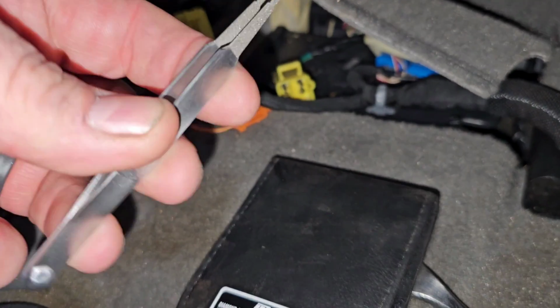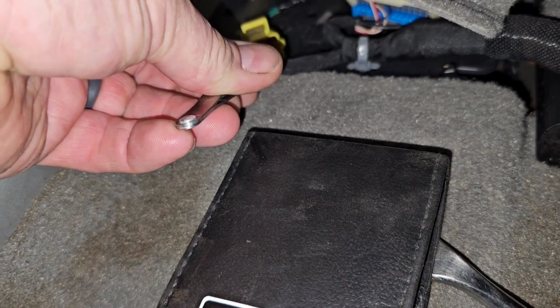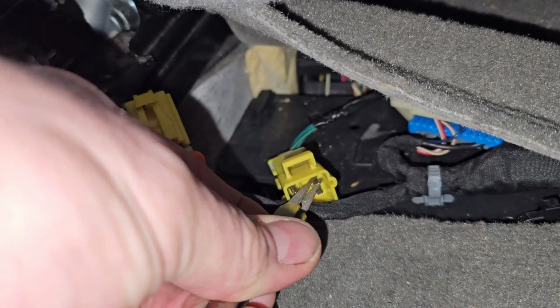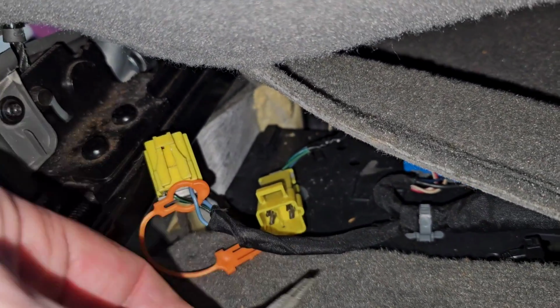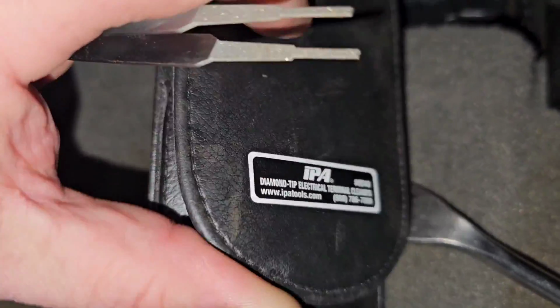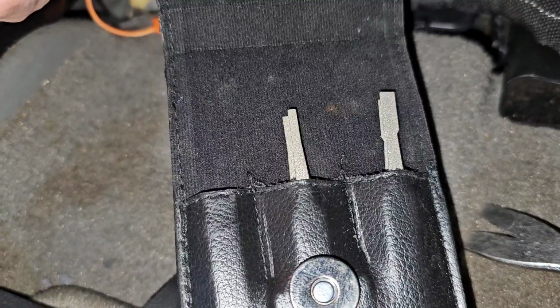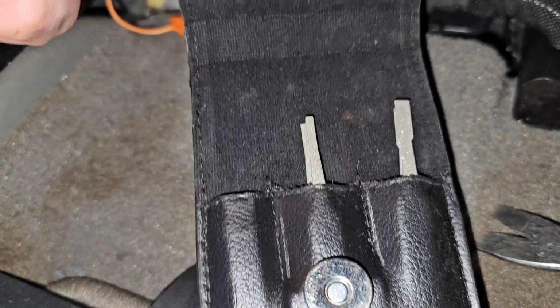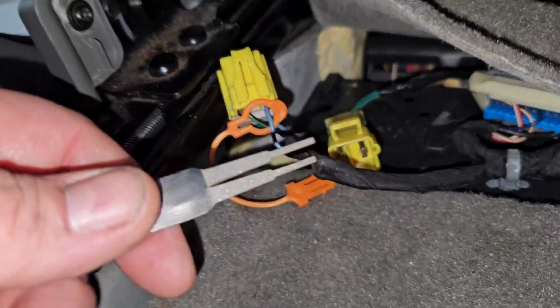Okay, so what we're going to do here is I have these files, and what you do is you grab the terminals, the male terminals, and you slide this across, and it'll clean them up. This is a little kit. I had it for a while. Actually, this is a replacement kit. The other kit, basically I wore it out over so many years, but it's got like little diamond dust on it, and that kind of helps clean stuff up.